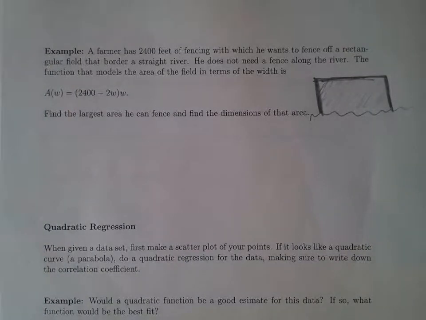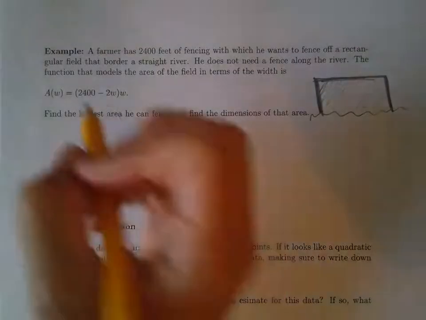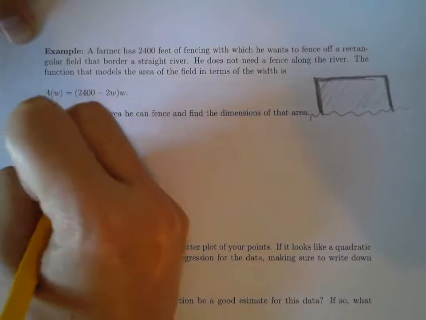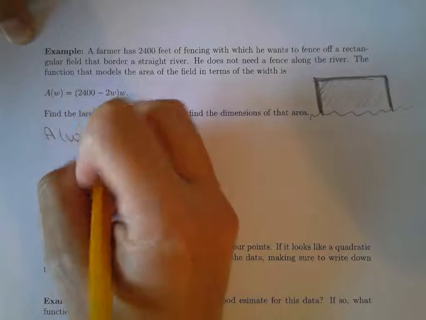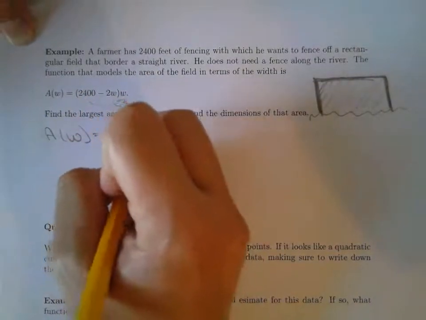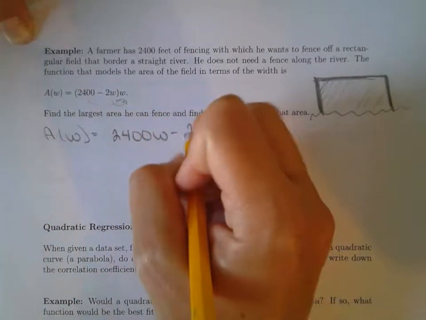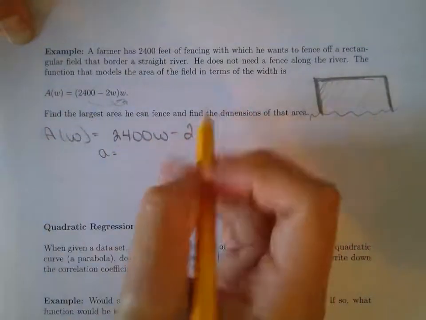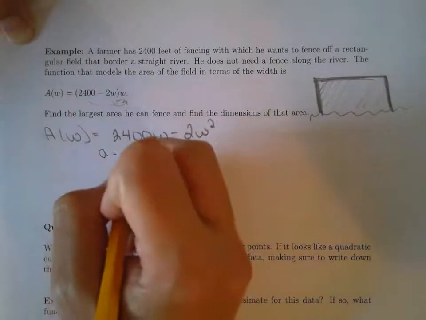So first of all, let's go ahead and distribute this out so we have it in A, B, and C form. I'm going to multiply each by W. So 2400W minus 2W squared. A is the number in front of the variable squared, so negative 2.